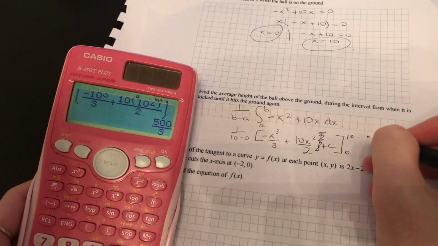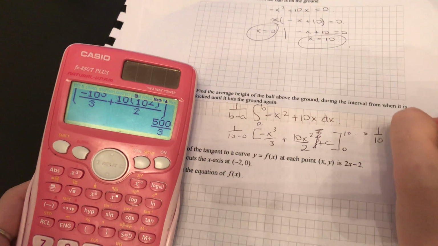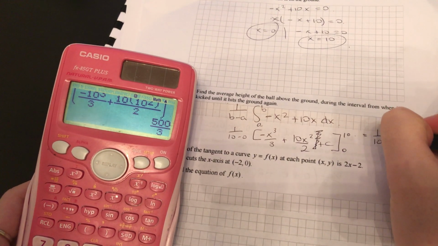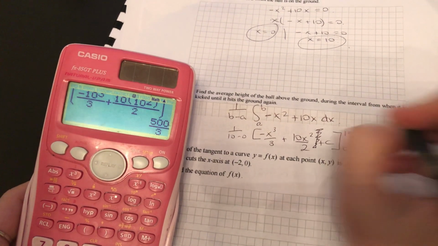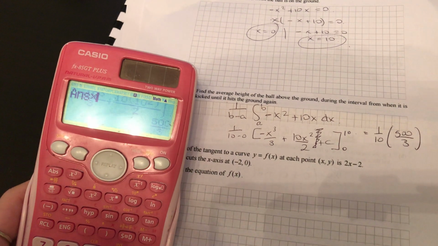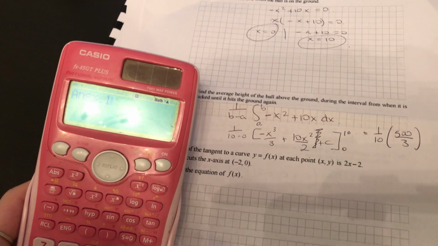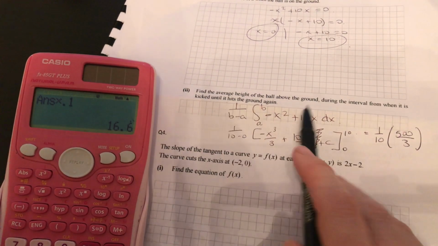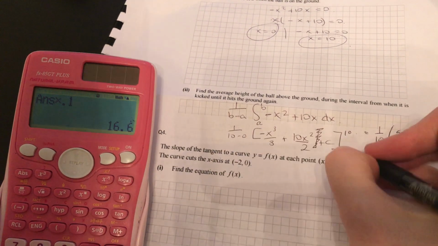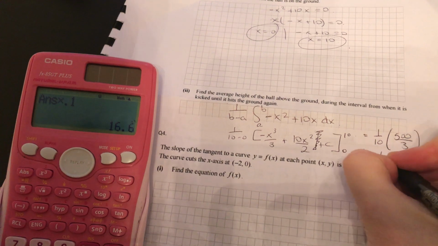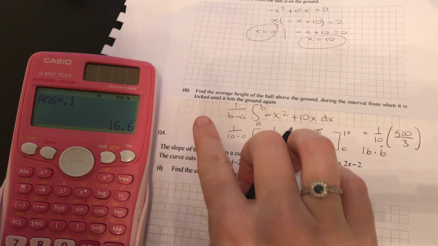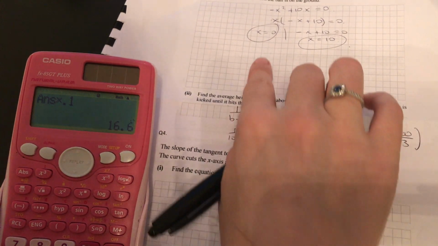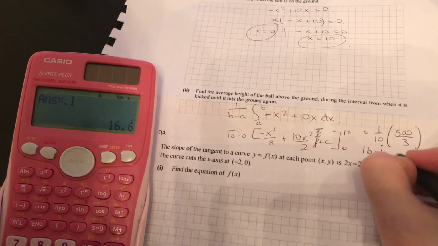So that's 500 over 3, so 1/10 times 500 over 3 is 50 over 3, or 16.6 recurring, height units, meters.